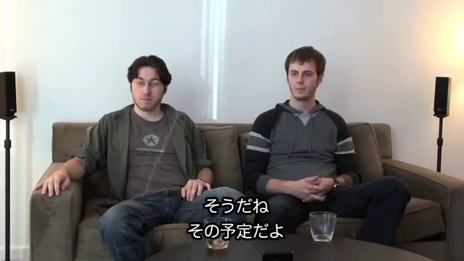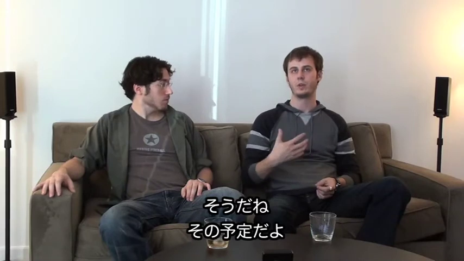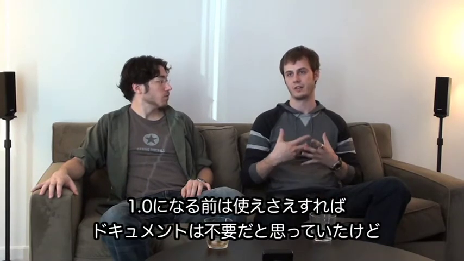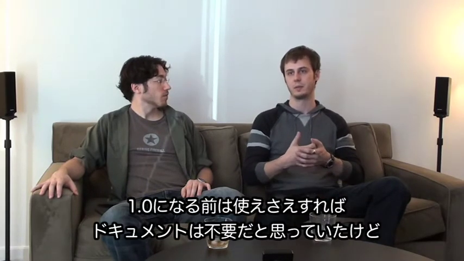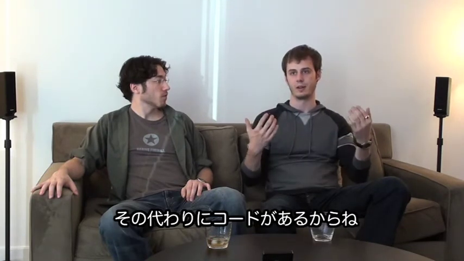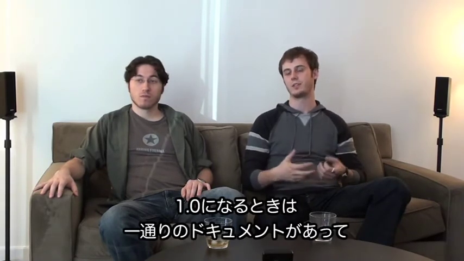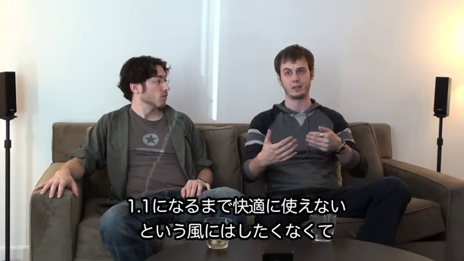Yes, we're planning on that. Before 1.0, we feel that it is necessary for us to have documentation available so that people can use it. Instead of just going to 1.0 and saying the code is ready, we really want to make an effort to make sure that when we do get to 1.0, there's a substantial amount of documentation available to help new developers actually start using it. We don't want to have to wait till 1.1 until people feel comfortable using it because it took us that long until we could fill out documentation.